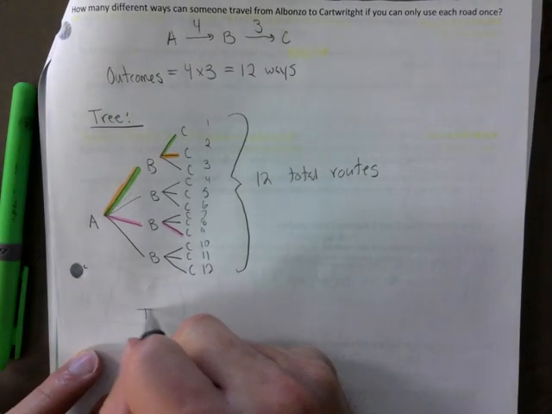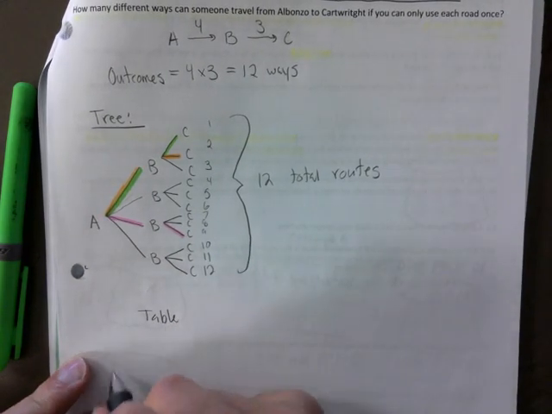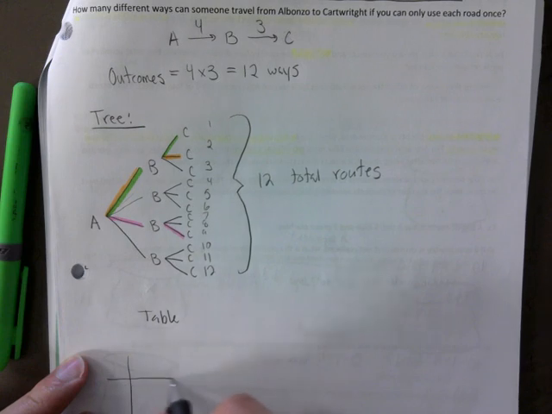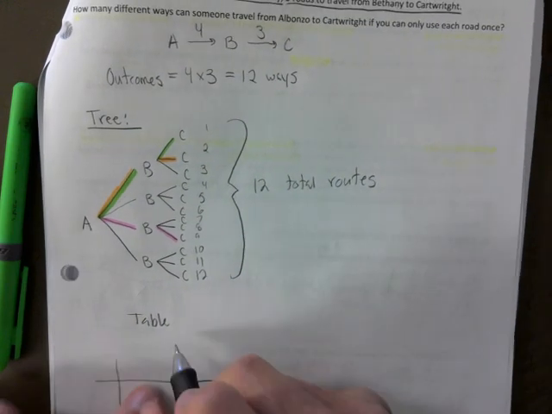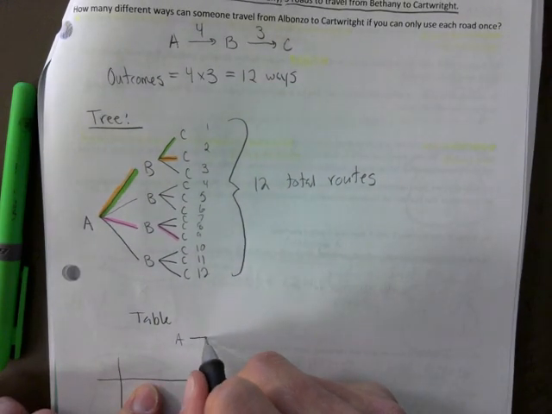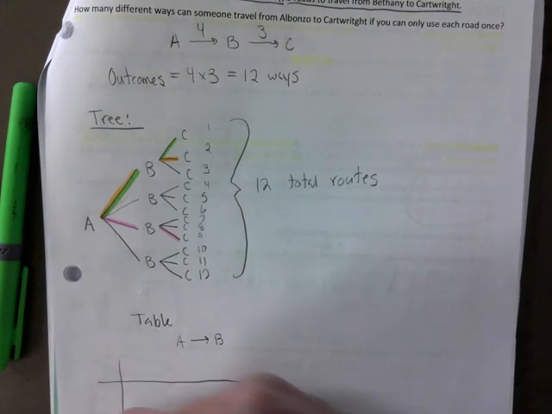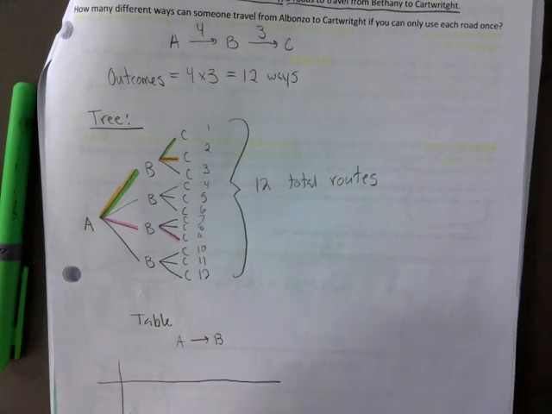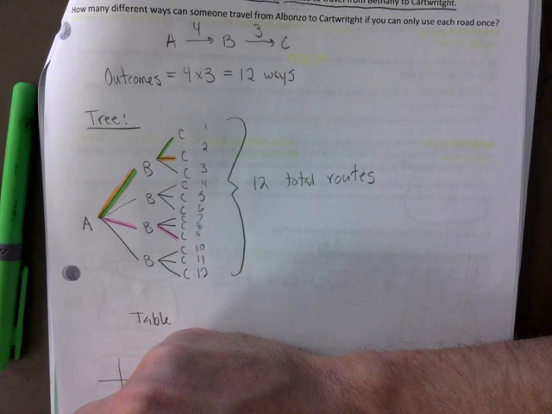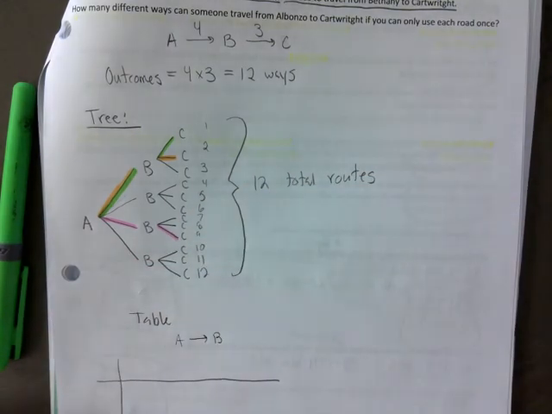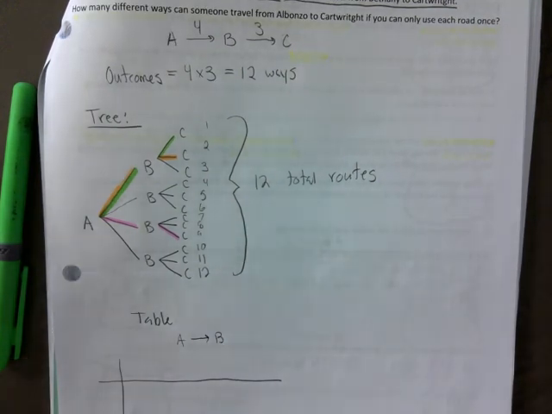Again, if we wanted to do a table, let's call this the roads from A to B, and this is the roads from B to C. Now we're not given what the outcomes are, like when we're rolling a dice, we roll a 1, a 2, a 3. But in this case, we're just given general roads.